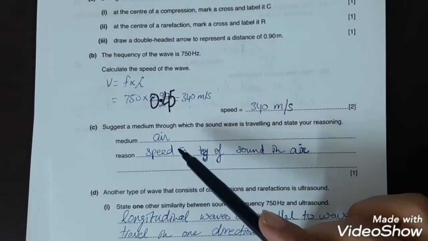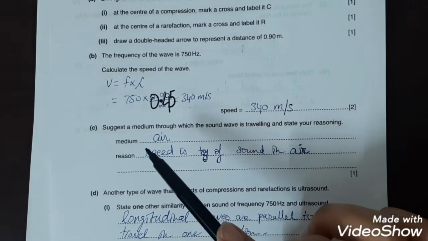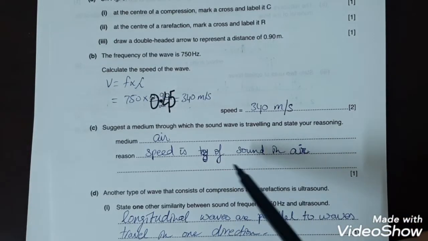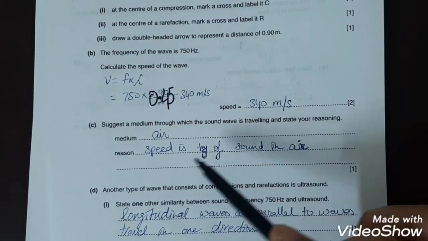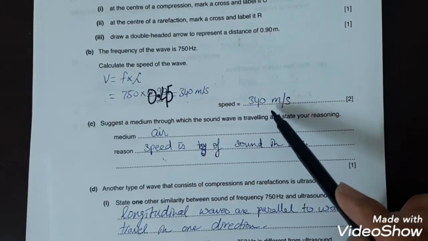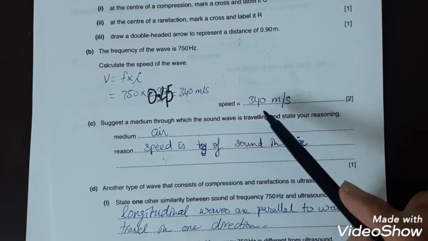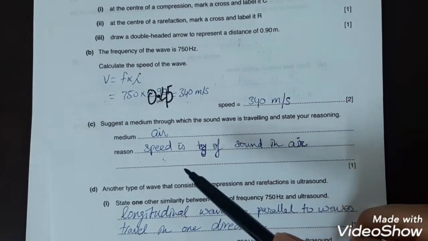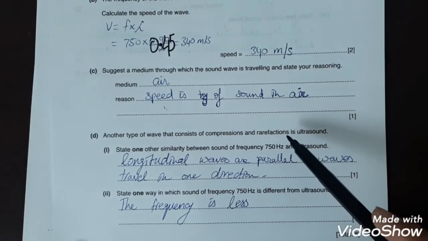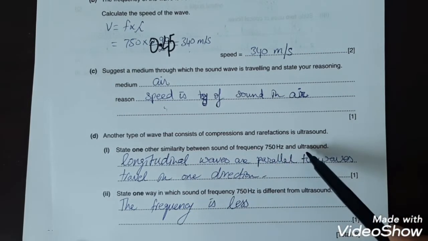Then question C states, suggest a medium through which the sound wave is traveling and state your reasoning. So the medium is air, and the reason is the speed of sound. It is traveling at 340 meters per second, and most sound waves travel at 340 meters per second in air. So that's the reason. Then part D states, another type of wave that consists of compression and rarefaction is ultrasound. State one similarity between the sound of frequency 750 Hz and ultrasound.